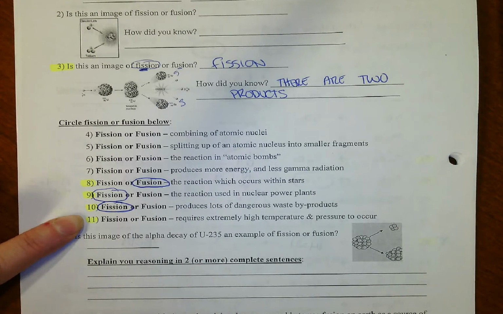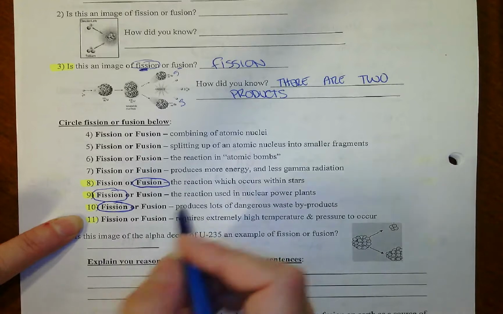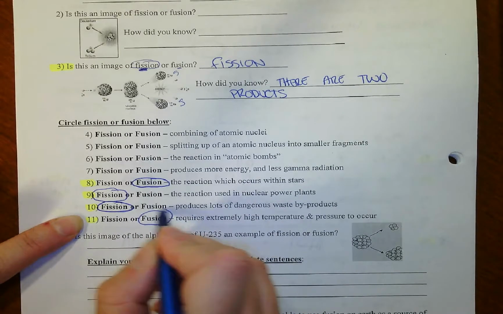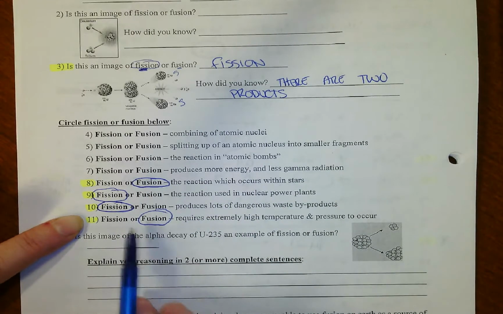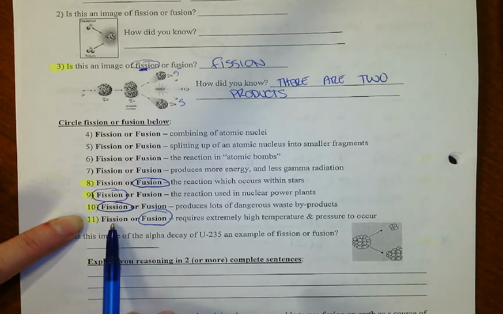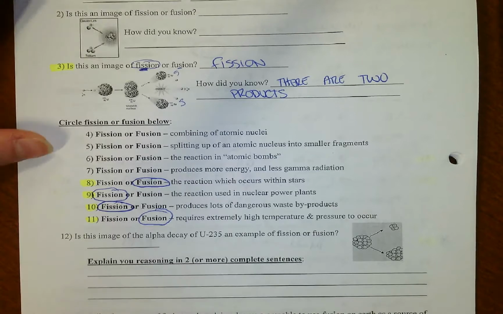Both of them do, but fusion is so much more temperature and so much more pressure. That's why we have to do fission on Earth. It's easier for us. It's more effective for us. Fusion is harder to sustain on Earth, which is our answer for number 13.